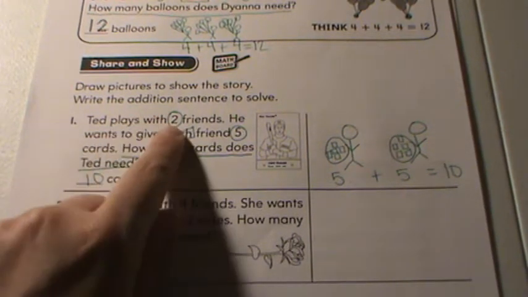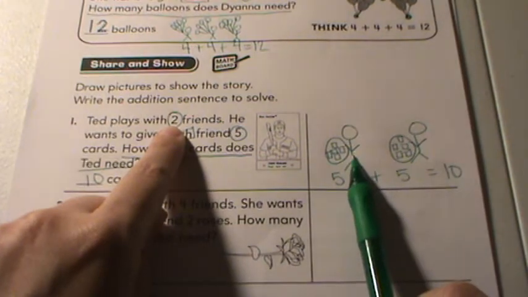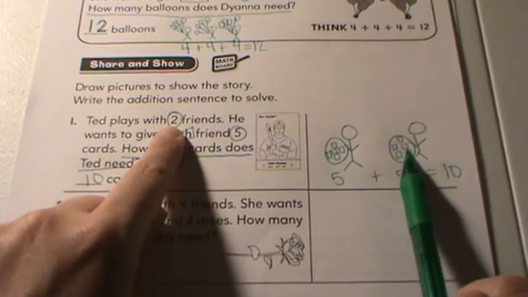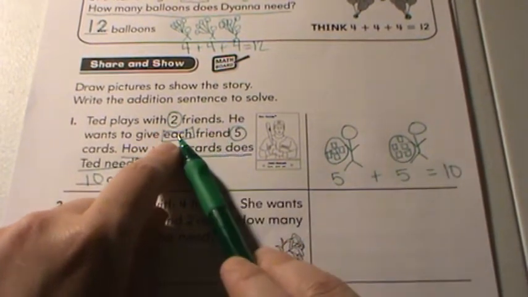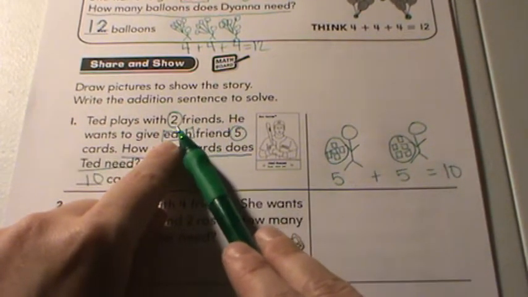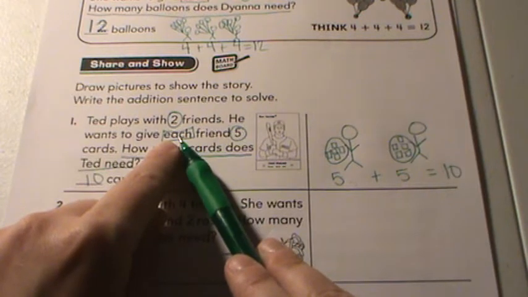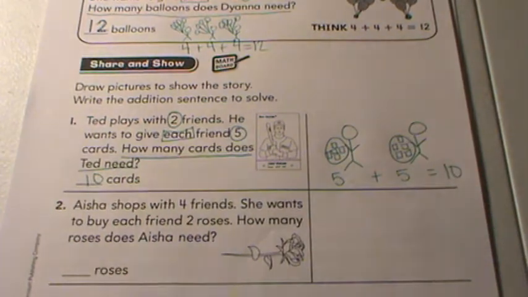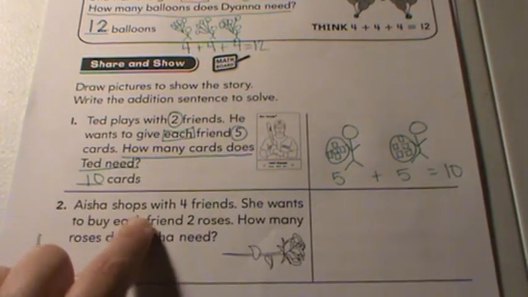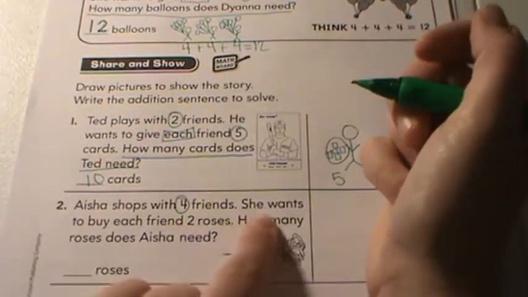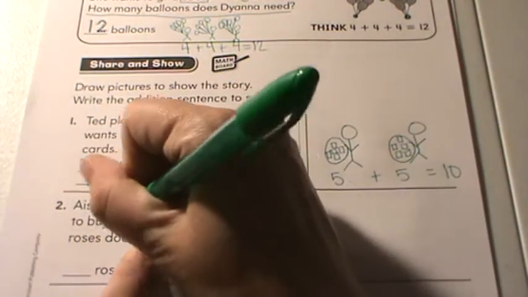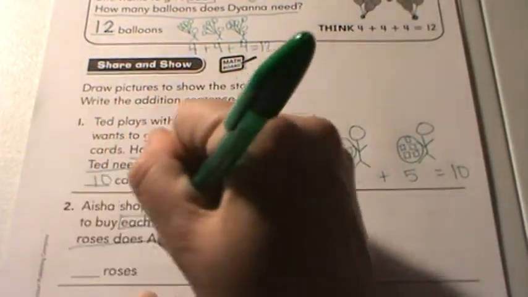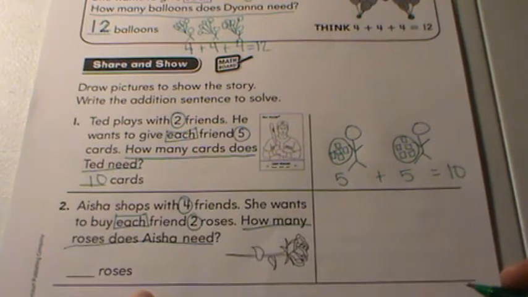So we ended up with 2 groups of 5 cards. 1 group of 5 cards, 2 groups of 5 cards. So 2 groups, and each group gets 5 cards. Okay, let's try another one. Aisha shops with 4 friends. She wants to buy each friend 2 roses. How many roses does Aisha need?